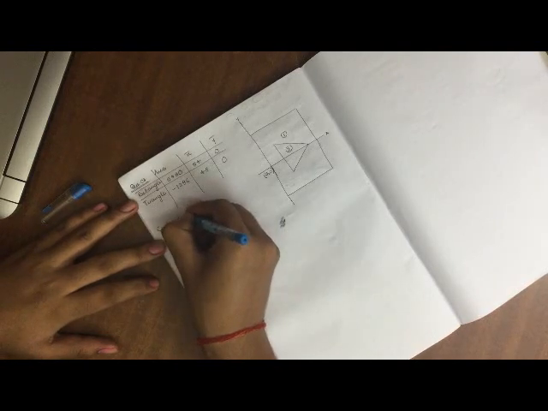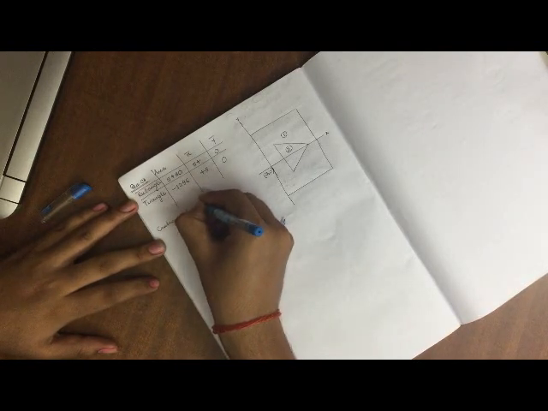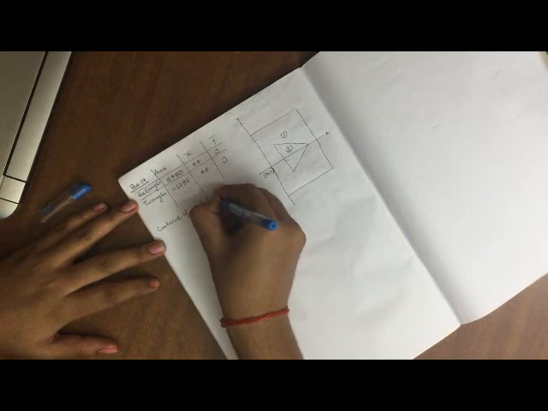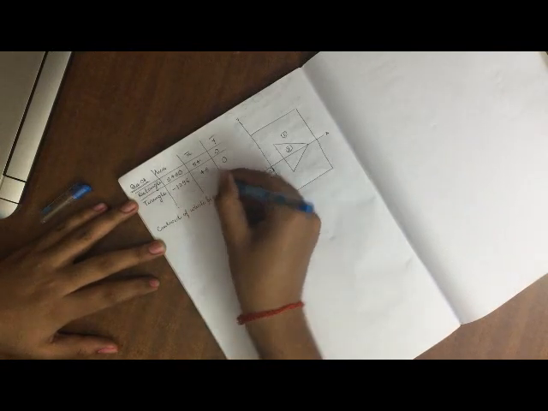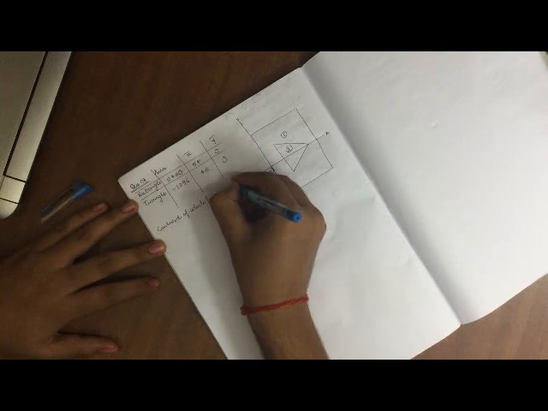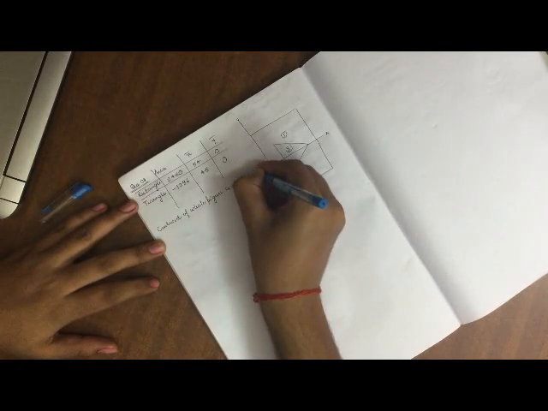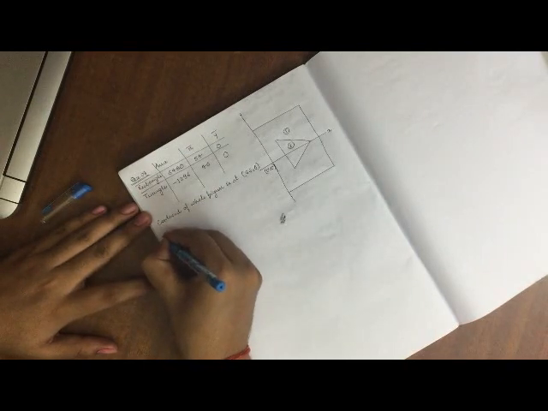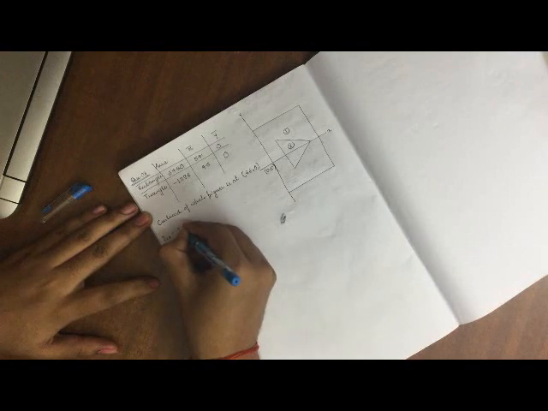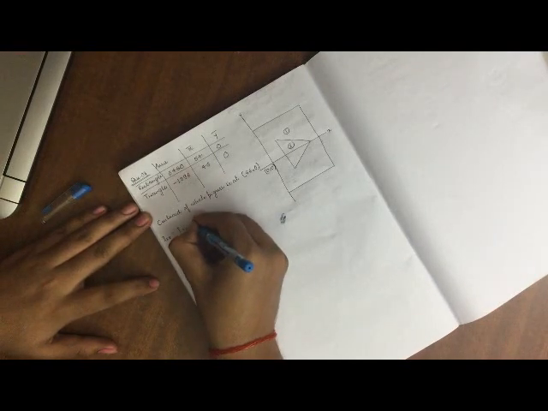The centroid of the whole figure is at 56, 0.